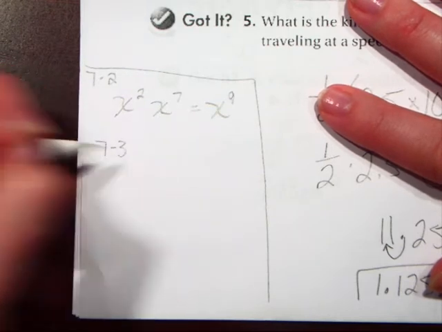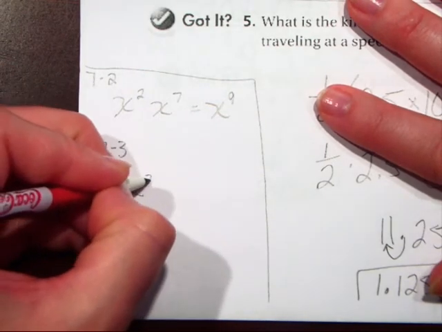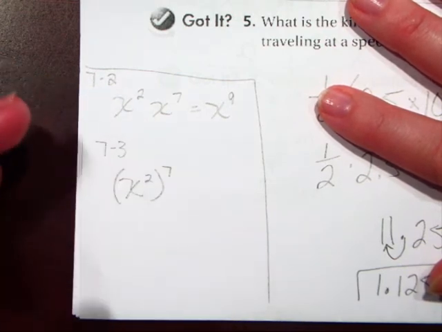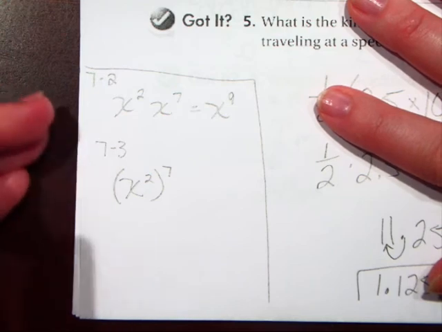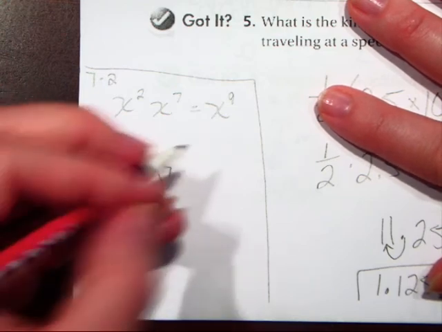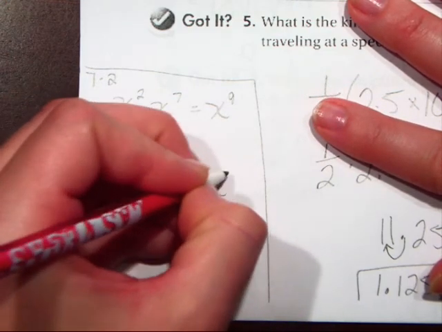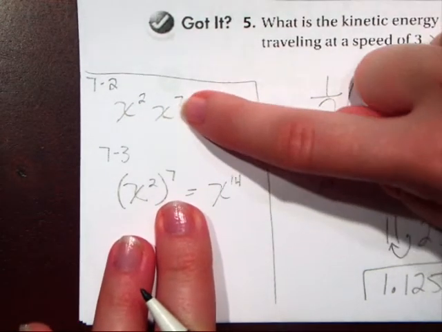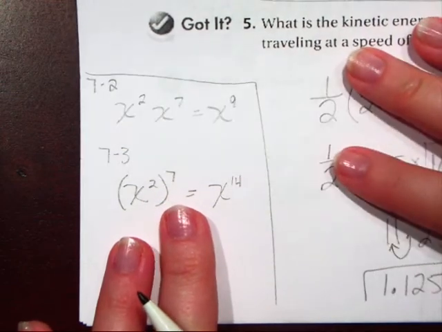When we brought you to 7.3, if you had x squared and that was raised to the 7th power, that means you would have x squared 7 times, so x squared, x squared, x squared, and so on, I don't know, I lost count. That would give you x to the 14th. So in that kind of problem, you multiply. Look at the different setup, okay?